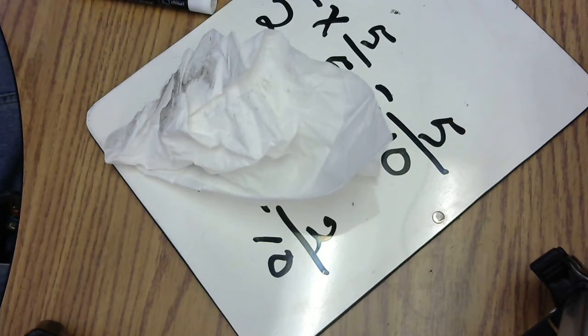Example number 2, and I want you to go back and reread the whole lesson. I'm just giving you the highlights. Round 427,063 to the nearest 100,000. Well, counting by 100,000s, we say 100,000, 200,000, 300,000, 400,000, and so on.